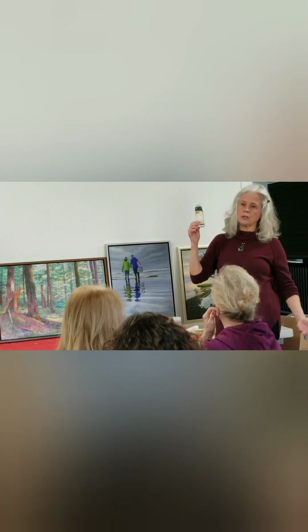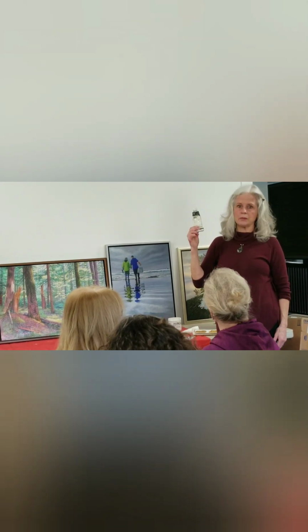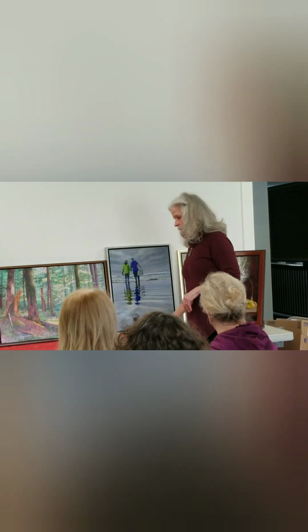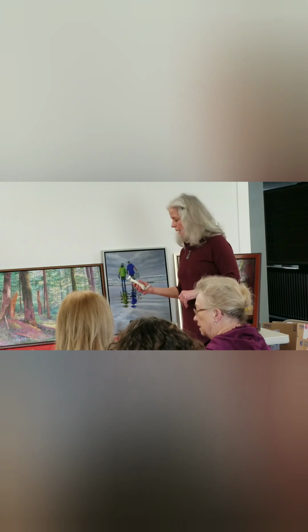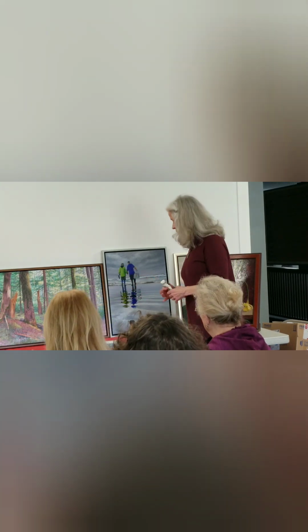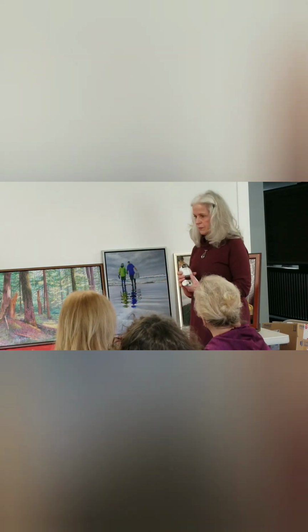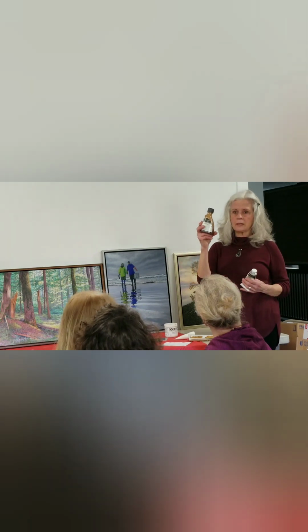I use liquid impasto. And if you're an acrylic painter, there's acrylic mediums too that you can use. Did they carry that in regular art stores? Oh yeah, any art store. This is very common. My favorite medium, by the way, is liquid, and I do use medium a lot.